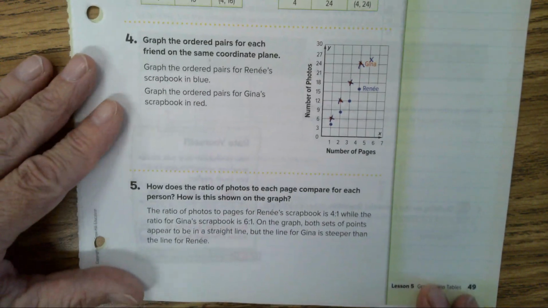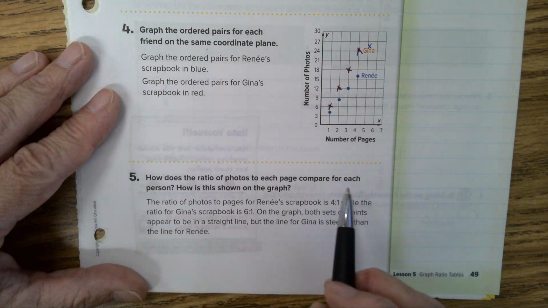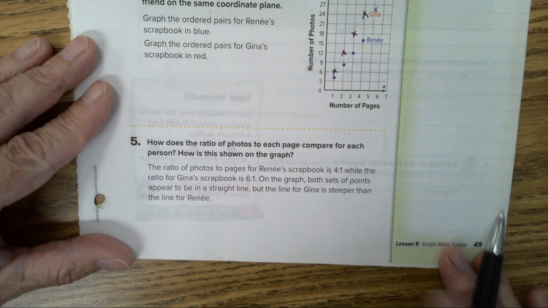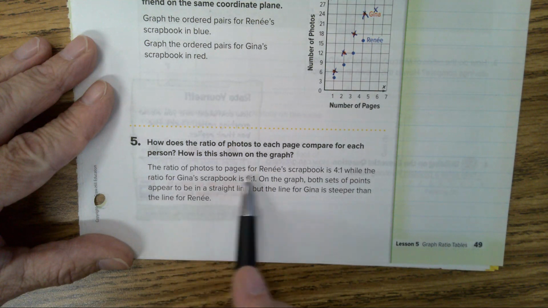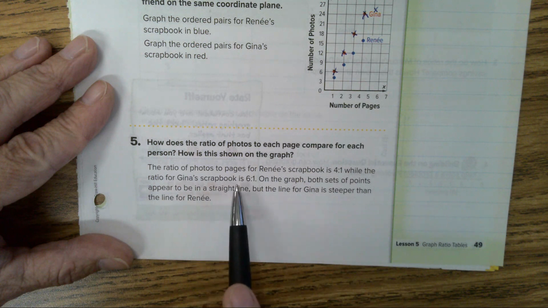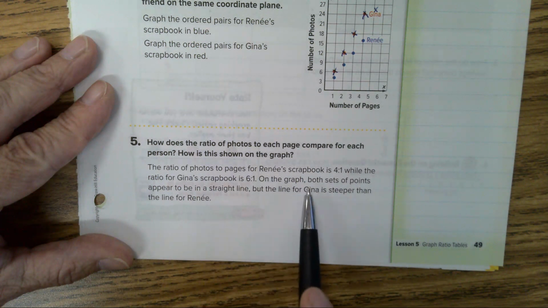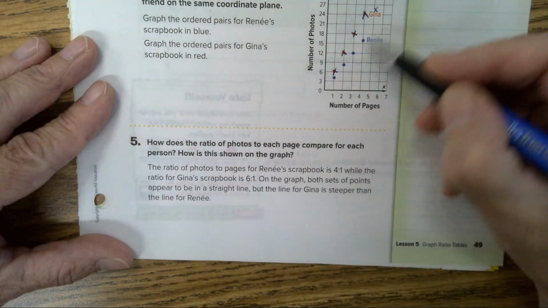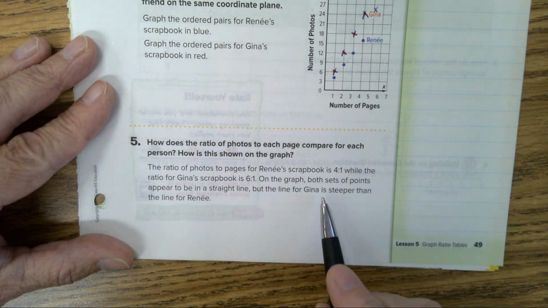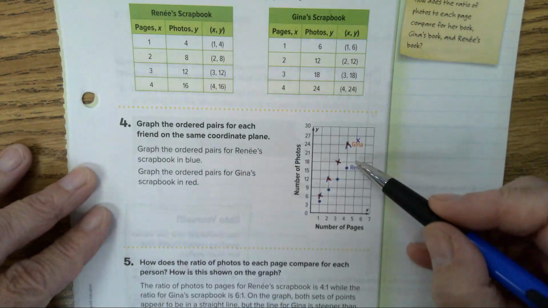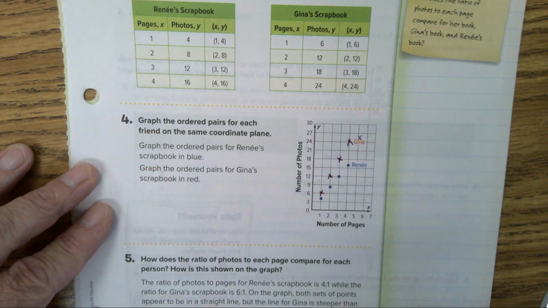How does the ratio of photos to each page compare for each person? And how is this shown on the graph? Well, the ratio of photos to pages for Renee's scrapbook is 4:1, while the ratio for Gina's is 6:1. On the graph, both sets of points appear to be in a straight line, but the line for Gina is steeper. It's closer to being a vertical line. Okay? Any questions on how they described it?